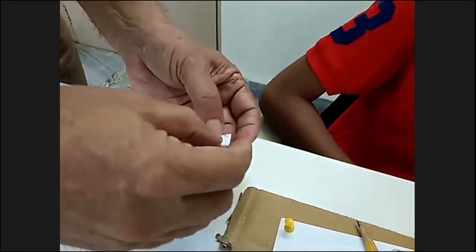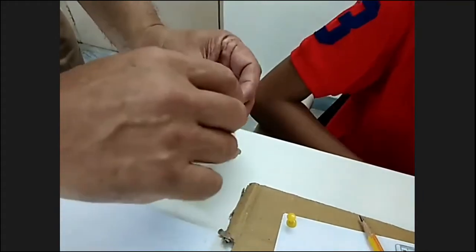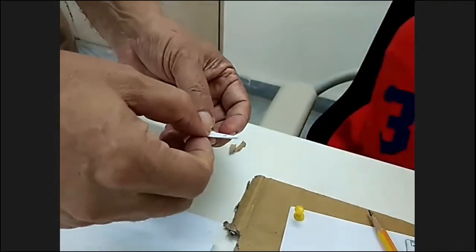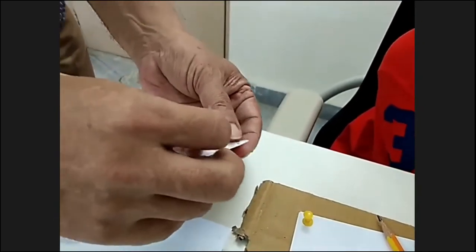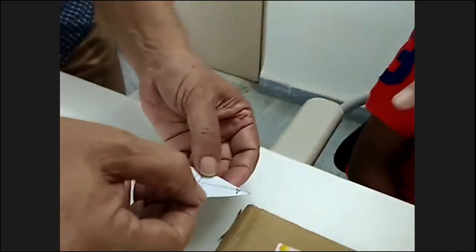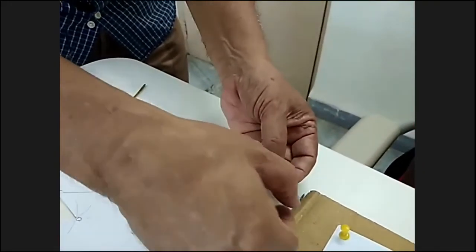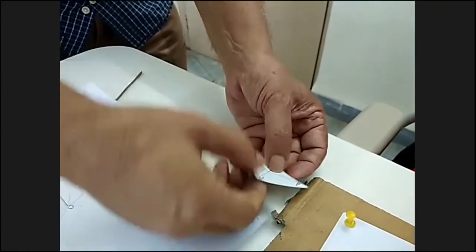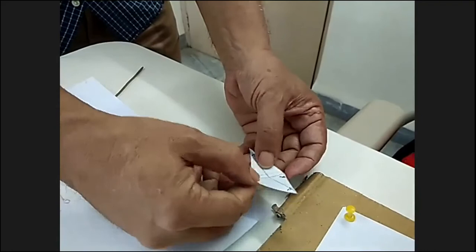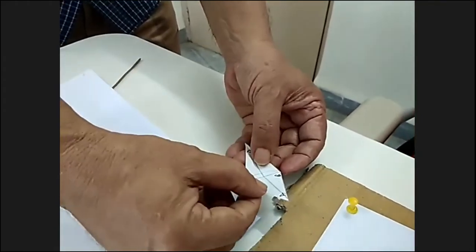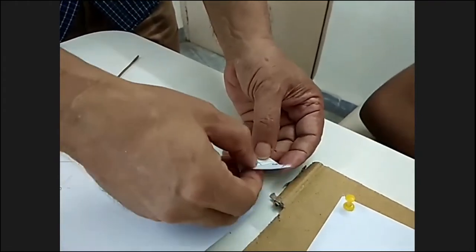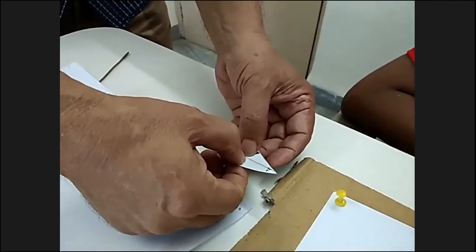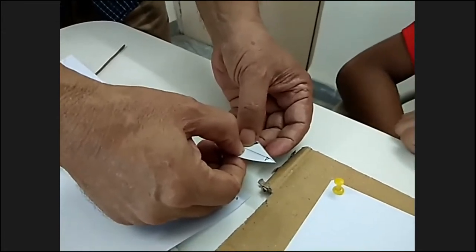And this length here, what can you say? There are two halves of which length? AD and CB. So this center point divides AD into two halves and divides CB into two halves. So this point here, we can call it the midpoint, the center.